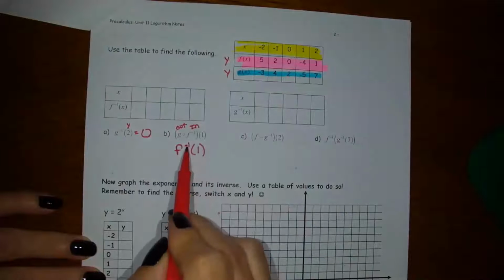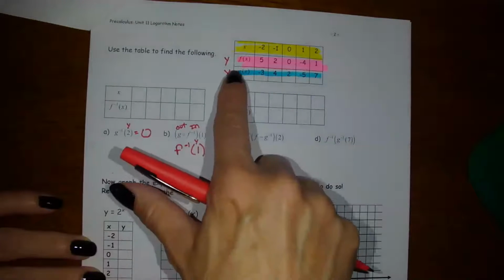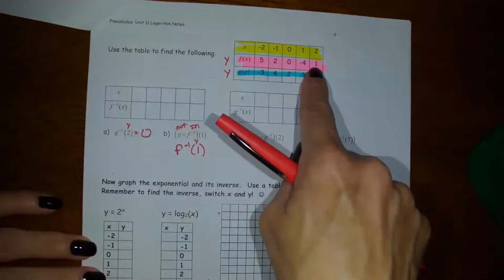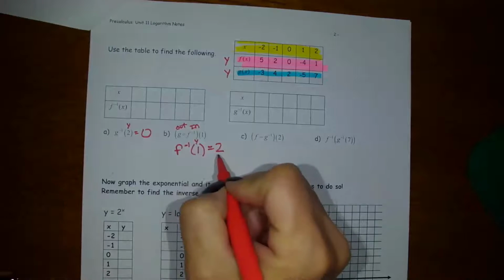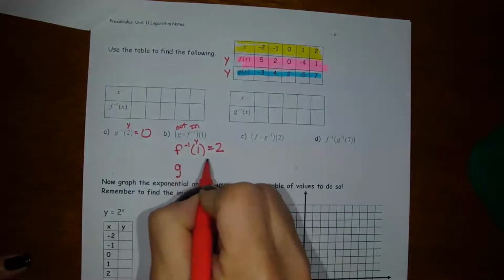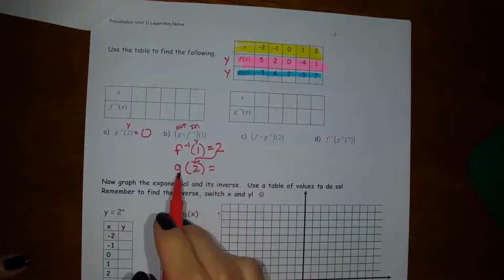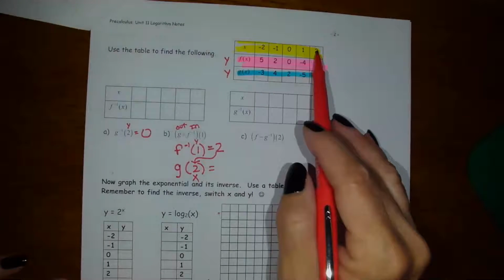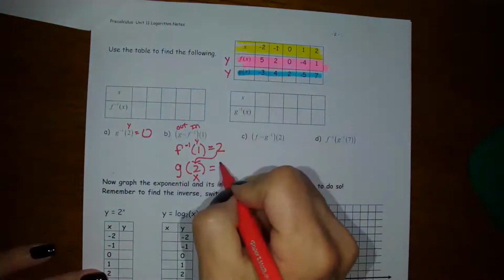Now remember, there's an inverse, so that tells you to look at Y. This is F, so you go to F and you look where Y is 1. Y is 1 here, that means X is 2. So now they want us to find G of 2. Now this is just the G function, it's not an inverse, so that's your X value. So go look where there's a 2, and now look down to see what G is. G is 7.